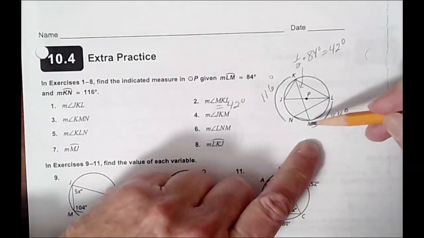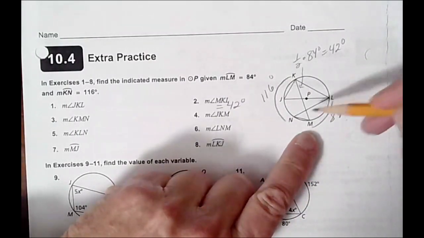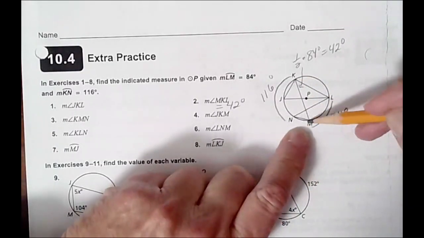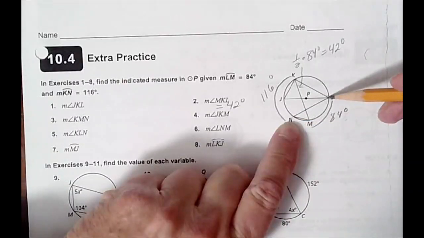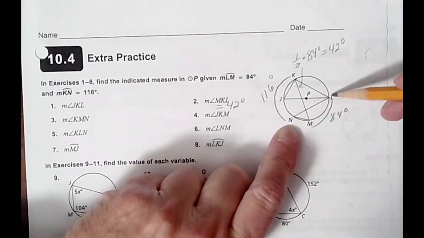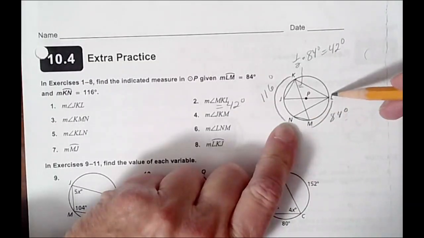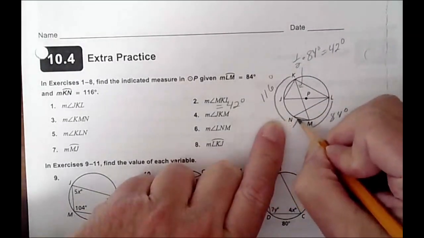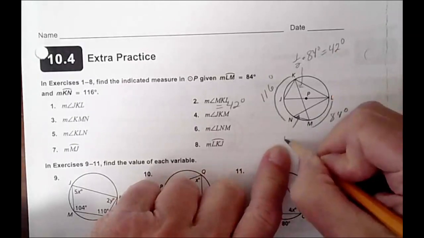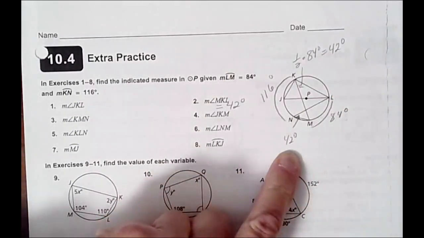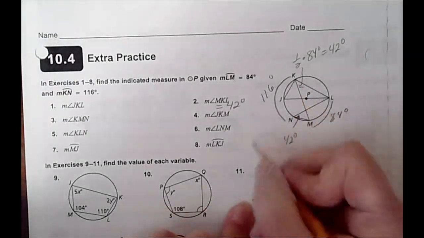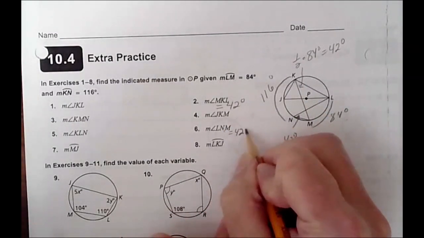Are there any other inscribed angles to generate this? Well, look at the chords. M goes here, L is here, but M also has a chord here, and L has a chord here, and so angle MPL also intercepts arc LM, and it's an inscribed angle, so this measure is also 42 degrees, half of the 84 degrees. So that's L and M. Is that over here? Yep, here's the measure of angle L and M, so that is also 42 degrees.